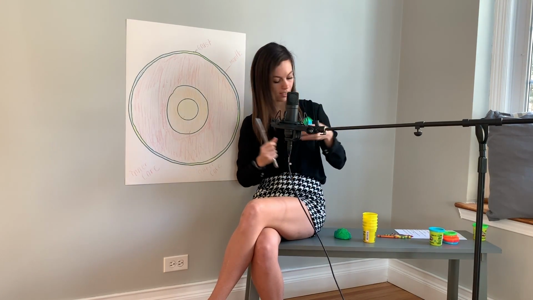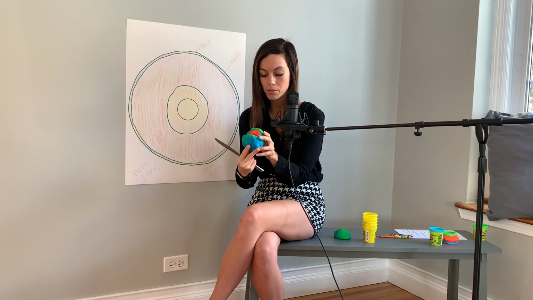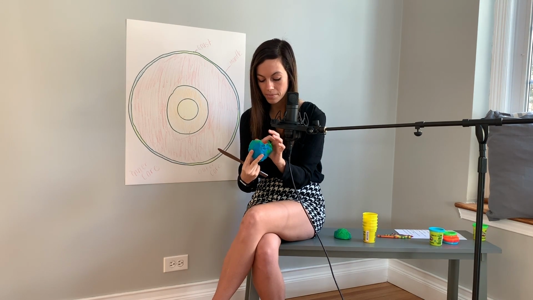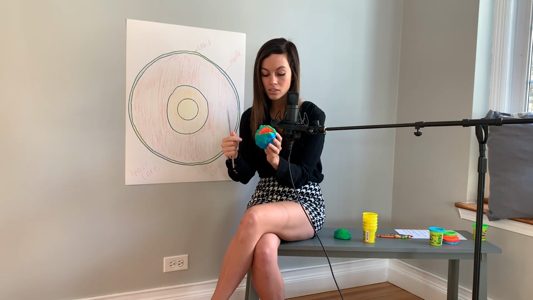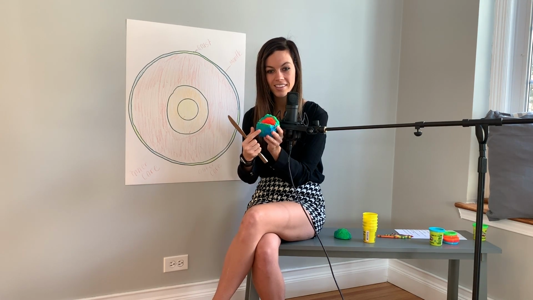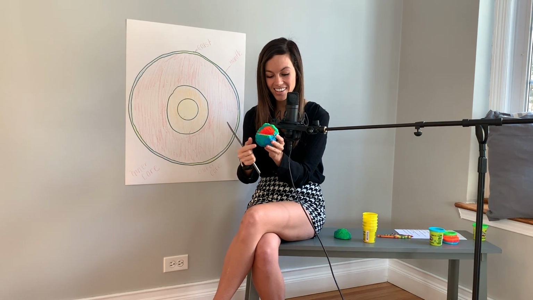It's not super proportional, but I'm going to point to one of the layers and I want you to tell me what you think it is. Okay, so what is this layer? Good, it is the crust.